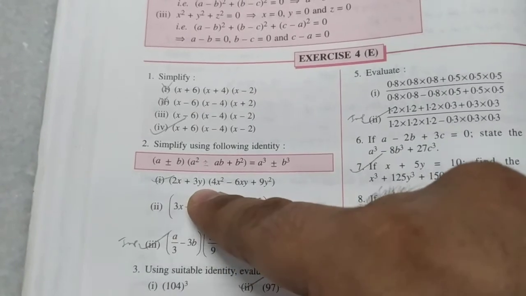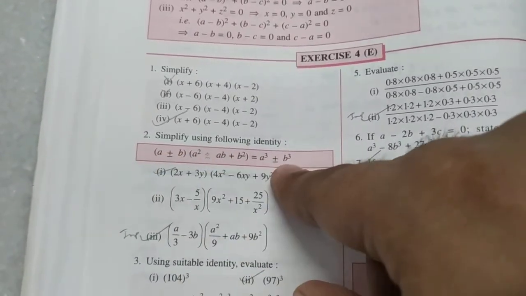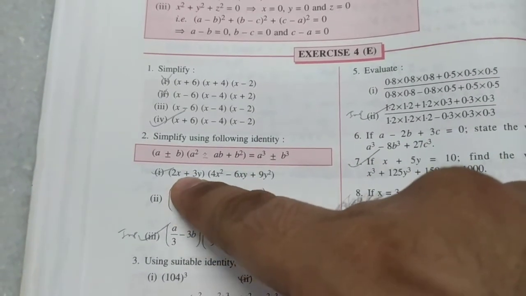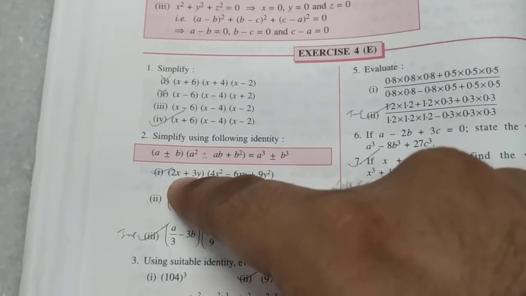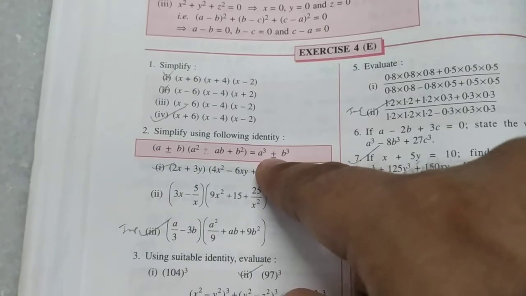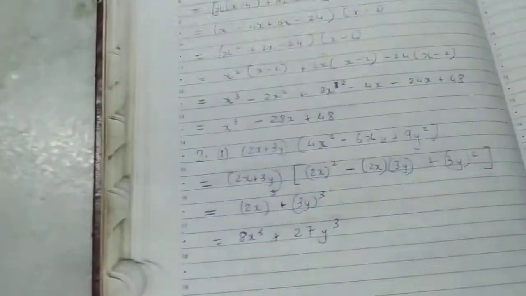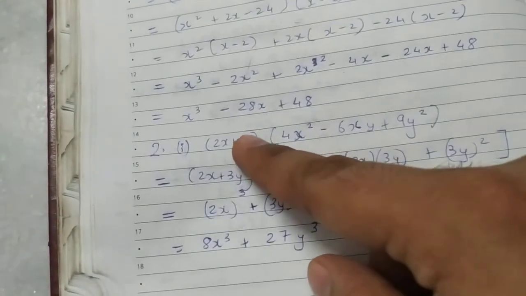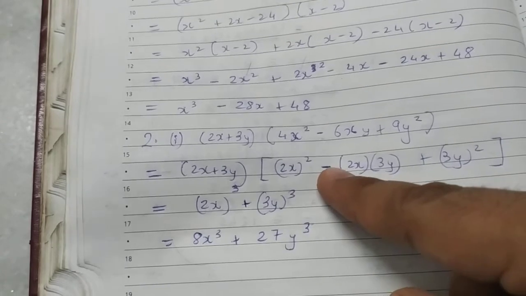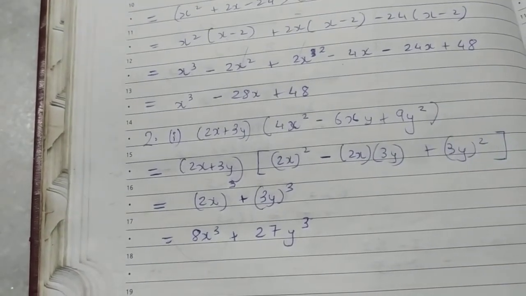We've been given this bracket into this bracket. We have to solve this using this formula. There should be a plus and minus sign here. I see the first bracket has a plus sign, so definitely the formula to be used is a cube plus b cube. So let's convert this into that form first of all. So the first bracket remains as it is, and the second bracket will become a square minus ab plus b square.